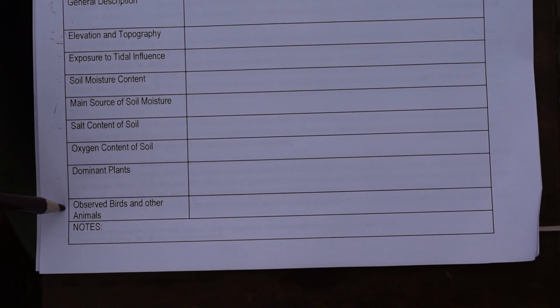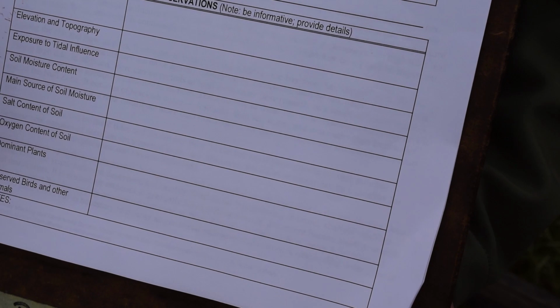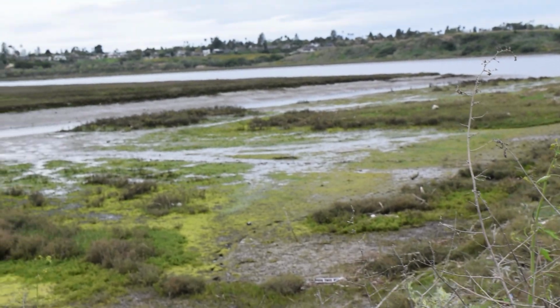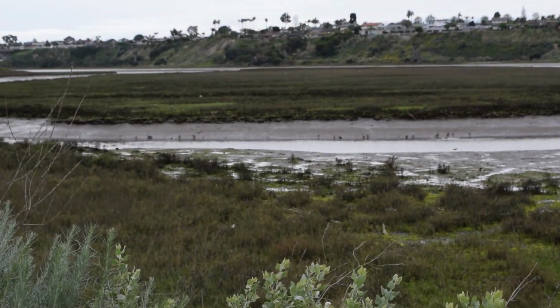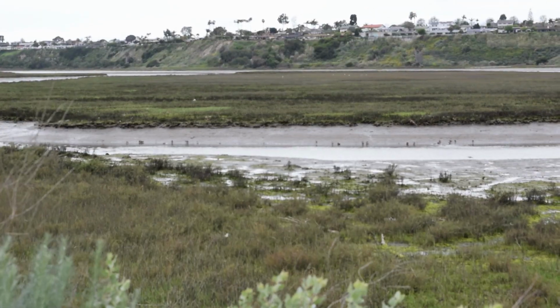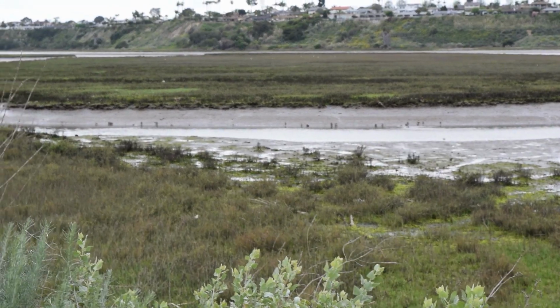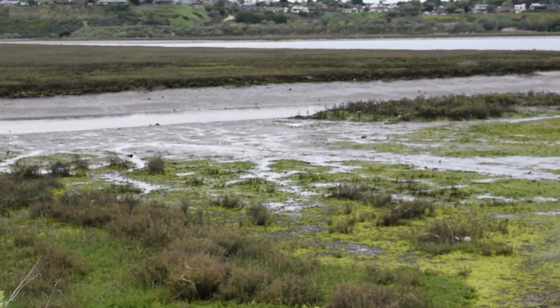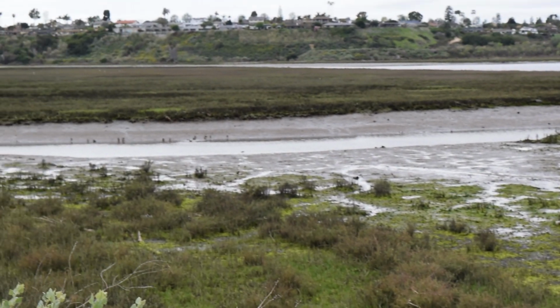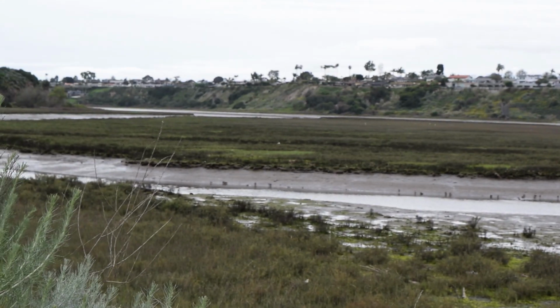So observed birds and animals. I'd like to say maybe those geese, but they really were just flying over. There are some shorebirds if you take a look. There are some shorebirds feeding along the channel there. By the way, what you're seeing out beyond there, that's all more salt marsh.